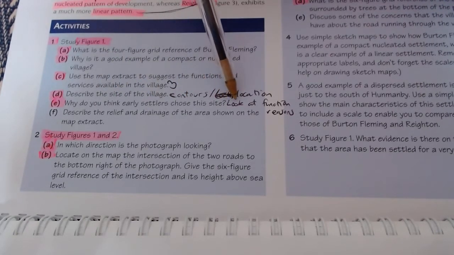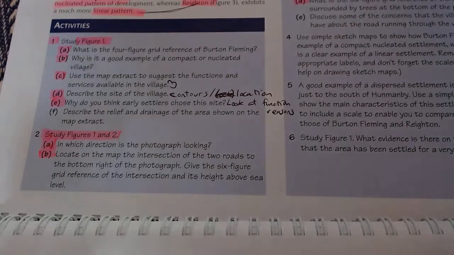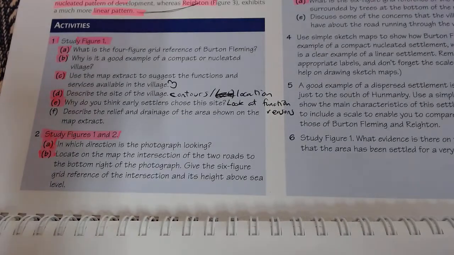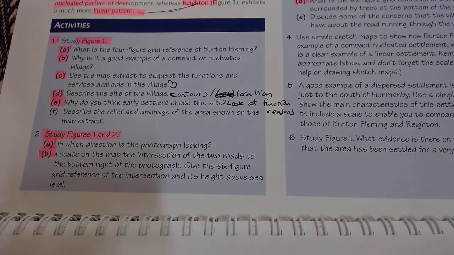And E, why do you think early settlers chose this site? Actually, will we do E? Yes, we will. Why do you think early settlers chose this site? I would go back to your New Wider World textbook and look at old functions of cities. If you look at Burton Fleming, think about the type of land around it, think about the functions it may have had. Was it defensive? Was it for trade? What kind of things can you see? There's a very, very obvious one for Burton Fleming in particular. So I'm going to stop there and show you where Burton Fleming is on the map, then we'll go on to question 2 and 3.